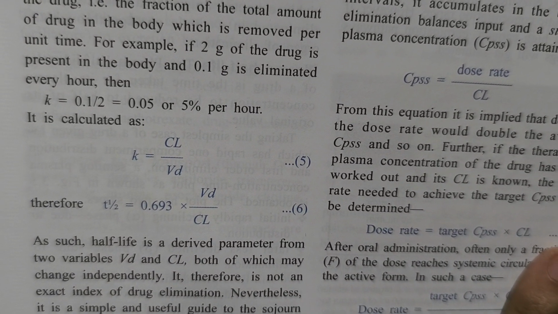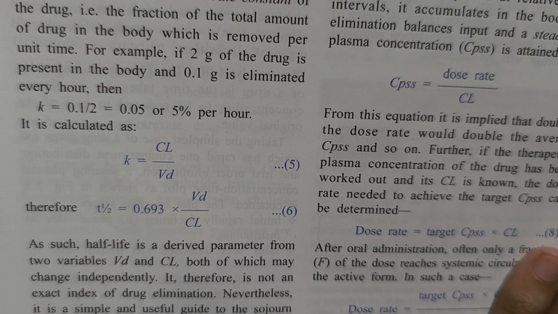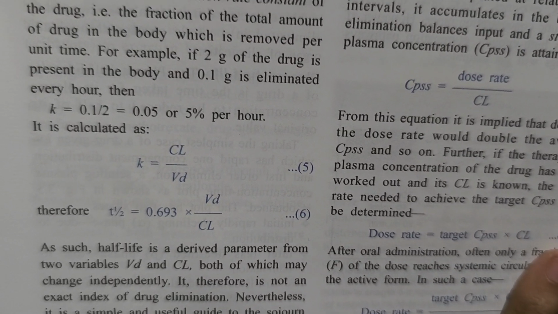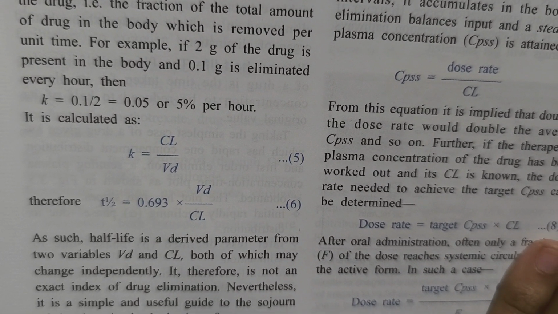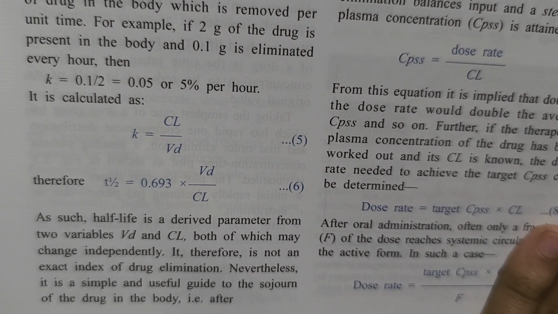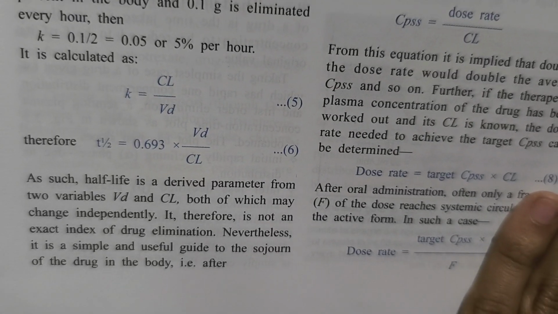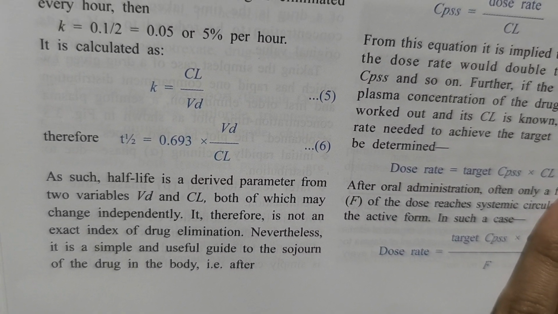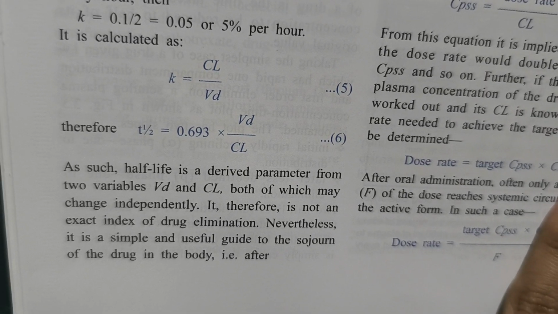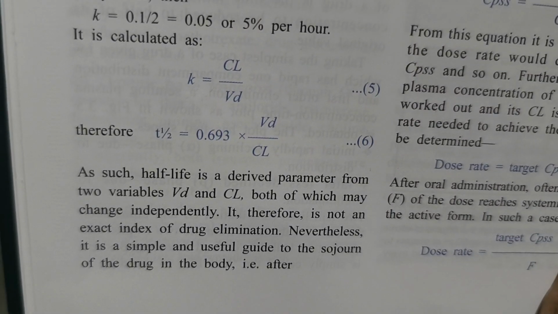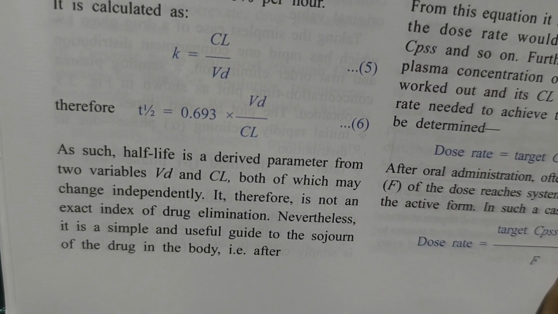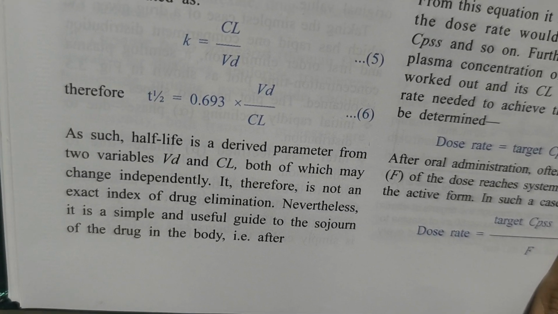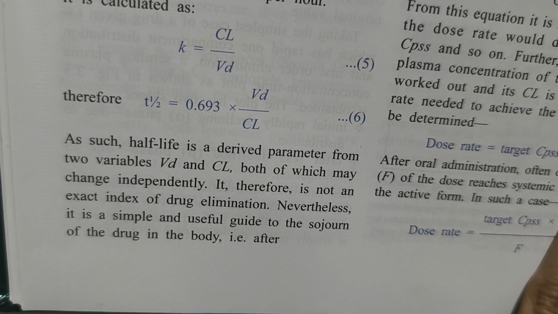It is calculated by k equals clearance by volume of distribution. Therefore, T-half equals 0.693 multiplied by volume of distribution divided by Cl. As such, the half-life is a derived parameter from two variables, volume of distribution and clearance, both of which may change independently.